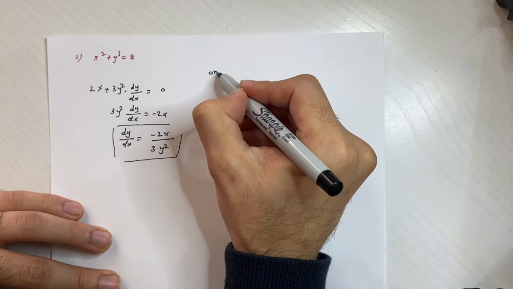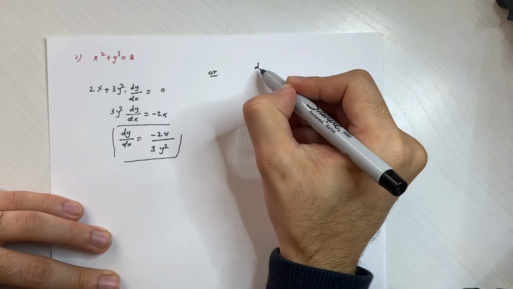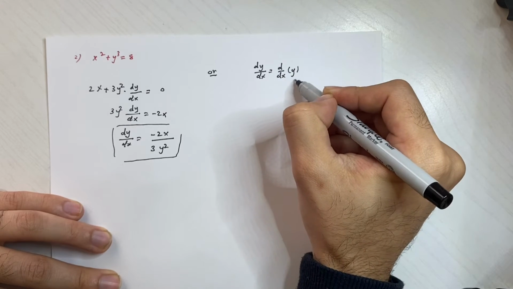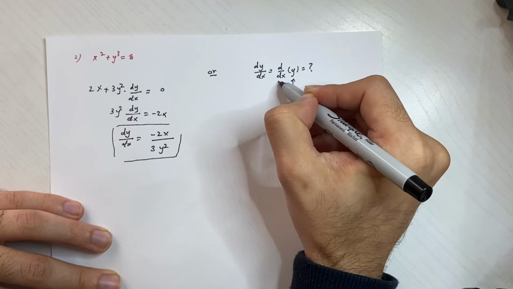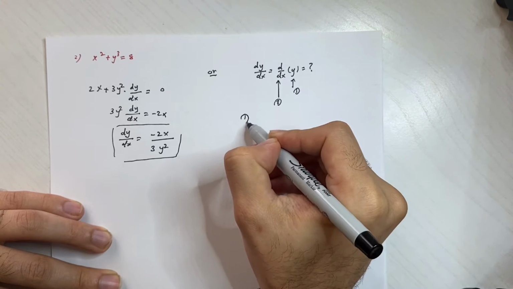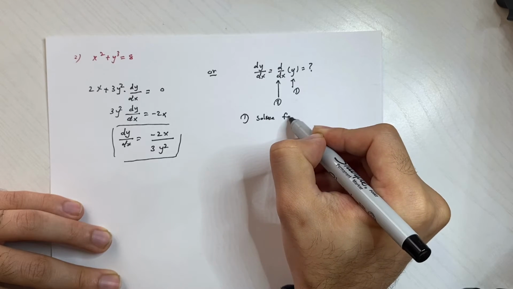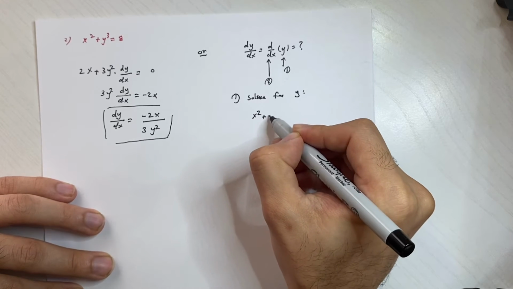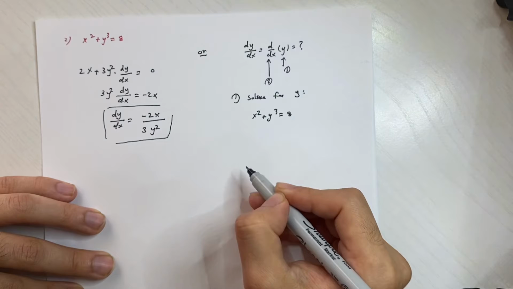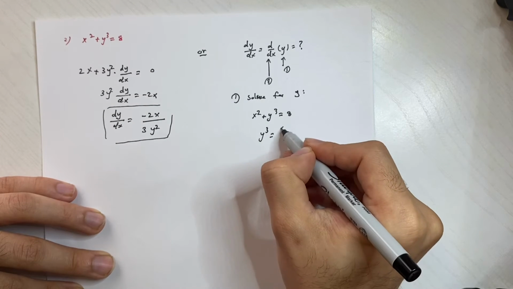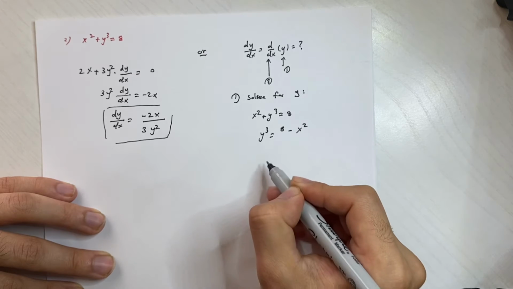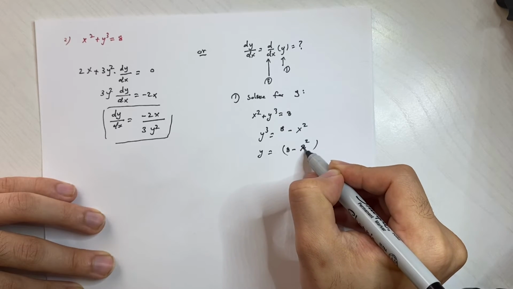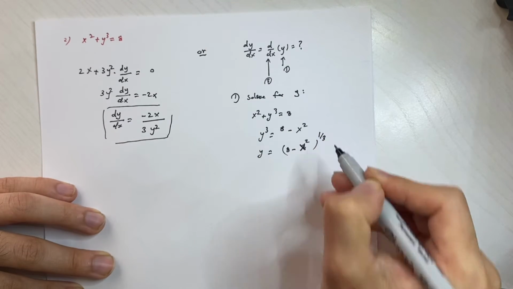There is another way that involves 2 steps. So dy over dx can be written as d over dx of y. So first we have to find y, and then second we differentiate that in terms of x. So first again we solve for y. X squared plus y cubed equal to 8. So we move x squared to the other side, and then we raise both sides to the power of 1 over 3.